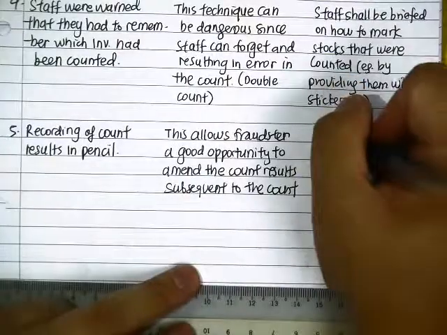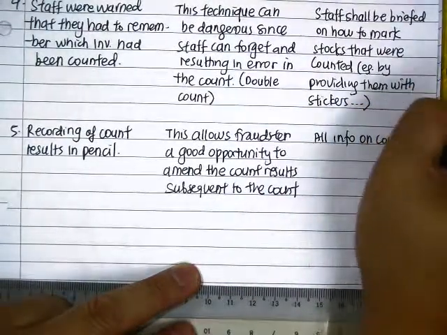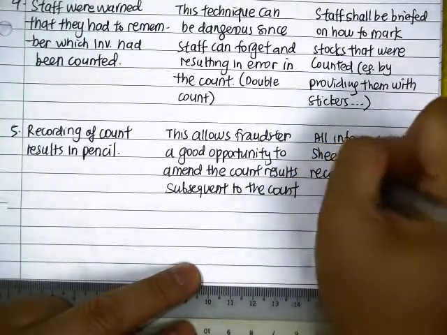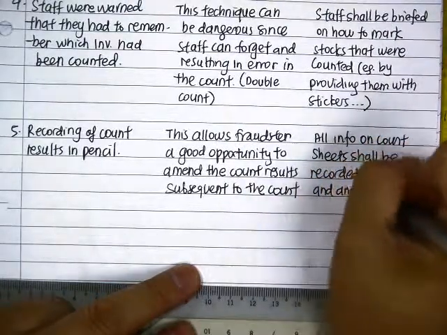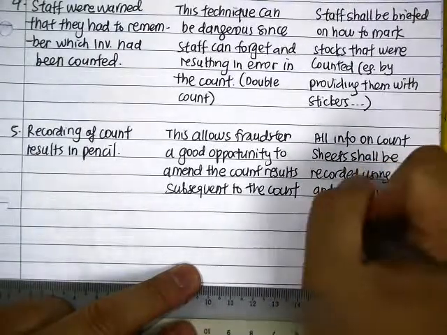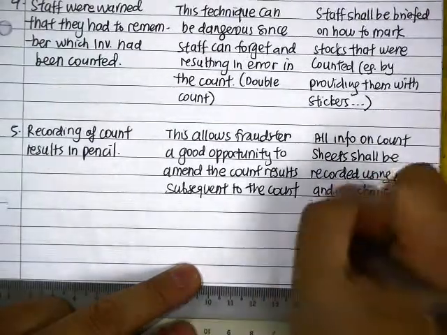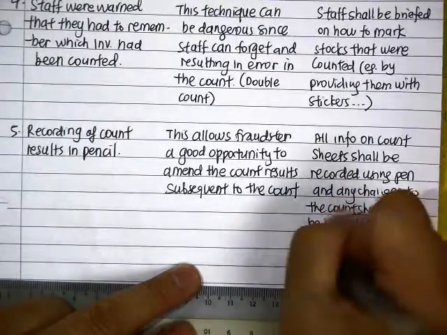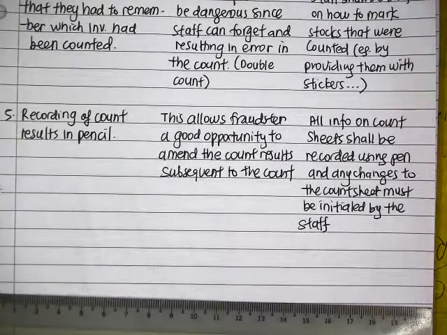Okay, so the suggestion is simple, right? That all information on count sheets shall be recorded using pen, and any changes to the count sheets must be initialed by the staff. Okay, so if you use pen and you want to change, you can sign. Okay, so this is number 5.